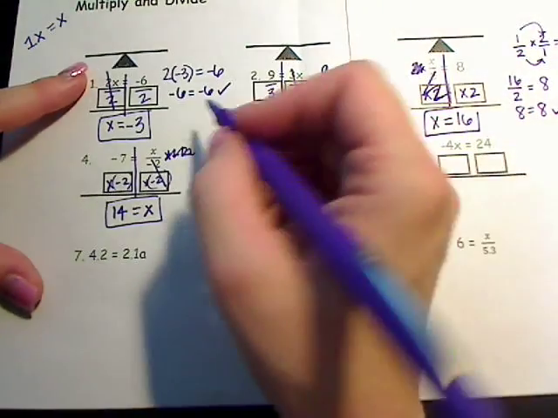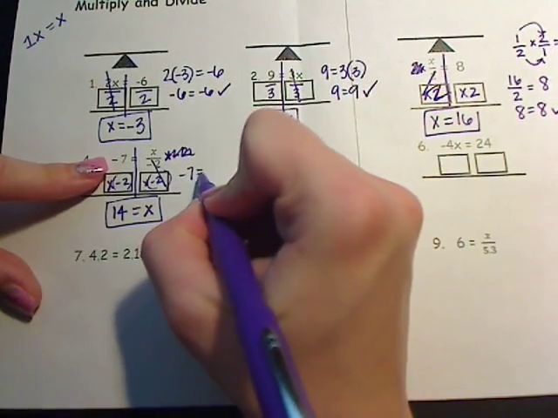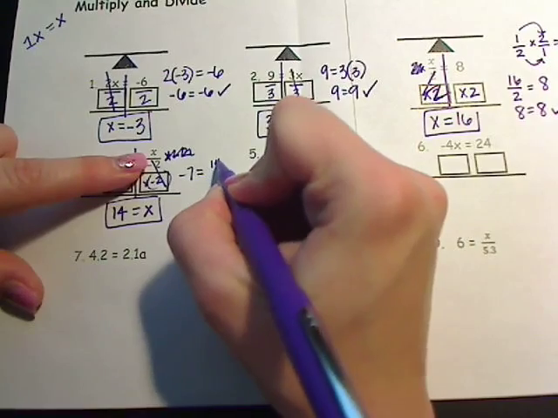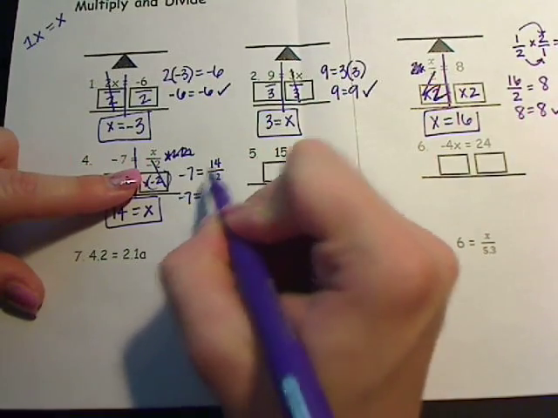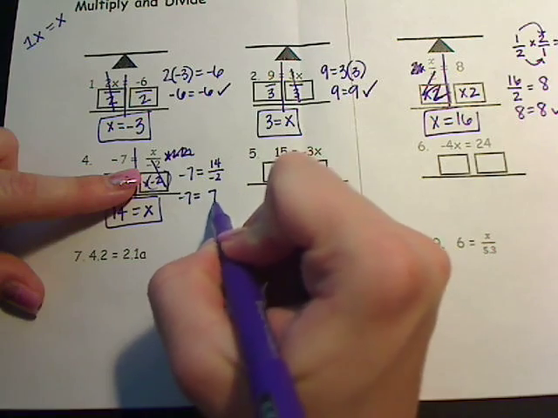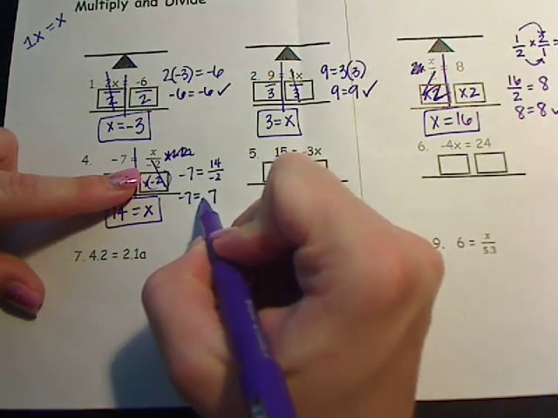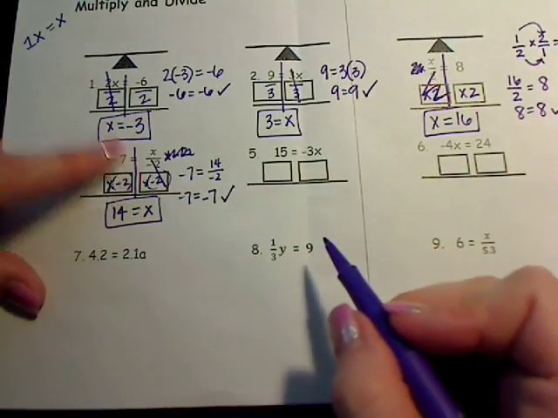Okay, so let's plug it in, make sure. -7 equals 14 divided by -2. 14 divided by 2 is 7, and a positive divided by a negative is a negative. So yes, I did that right.